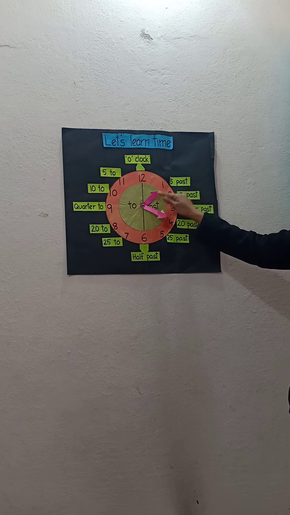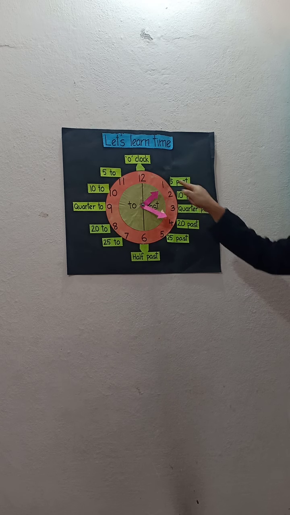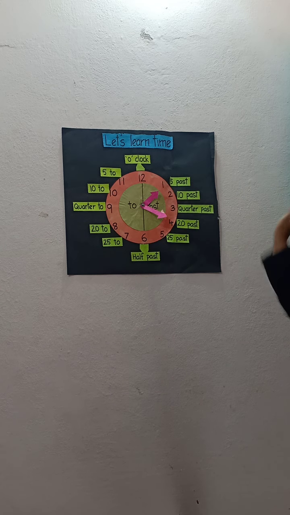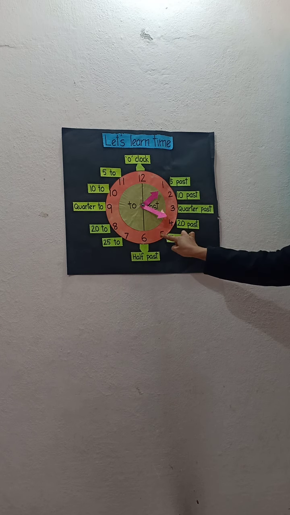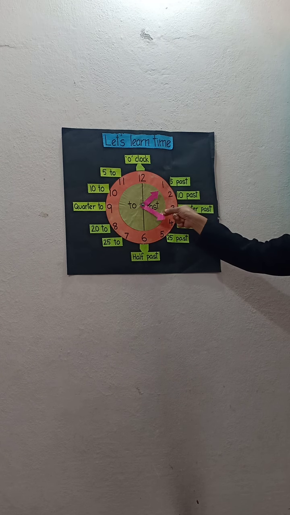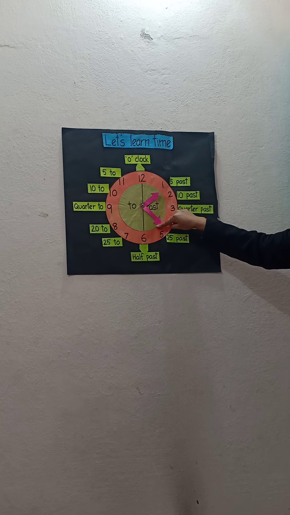That's why we are calling 5 past 1, 10 past 1, quarter past 1 or 20 past 1, because our short hand is on 1. And this is the long hand where we are placing the minutes.